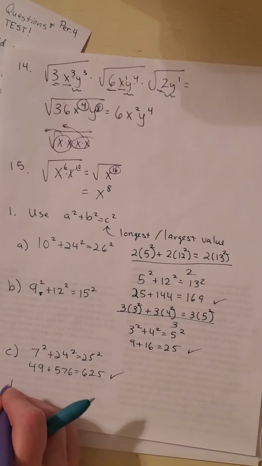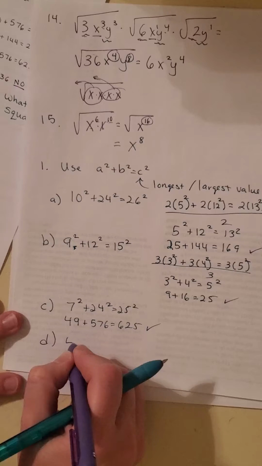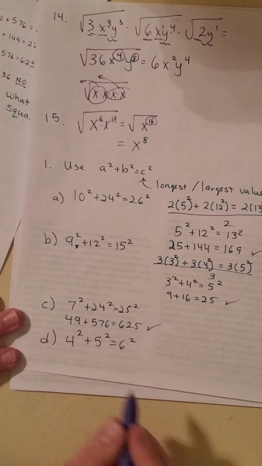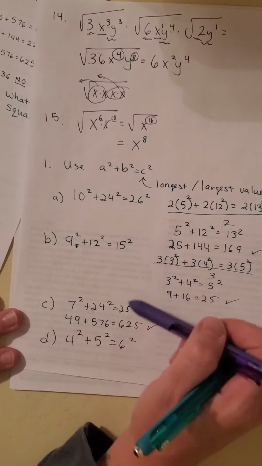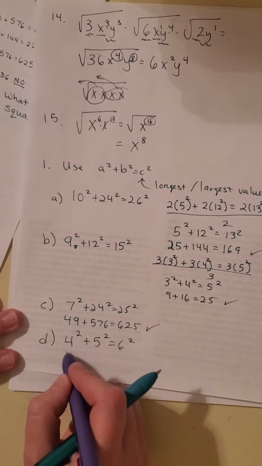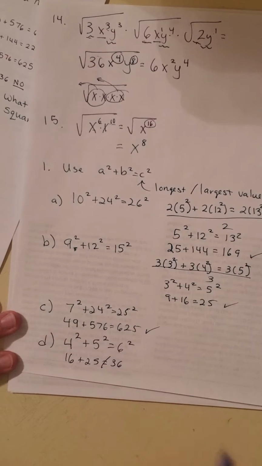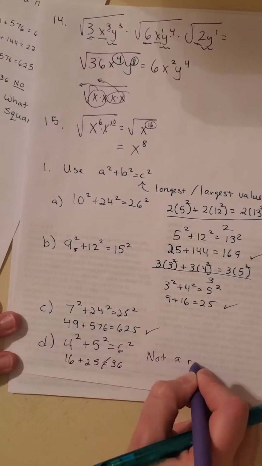So that leaves us with D. Let's check it though and make sure that it is indeed the wrong one. So 4 squared plus 5 squared equals 6 squared. Again, you notice that every time my largest side was the one that I put in for C. That's 16 plus 25 equals 36. No, it does not. So this one is not a right triangle.